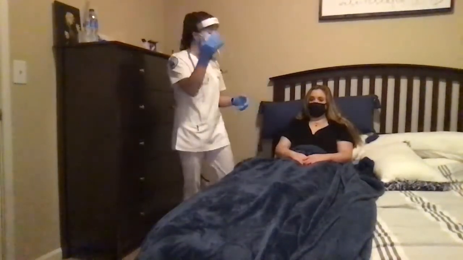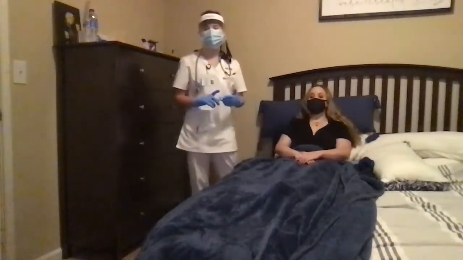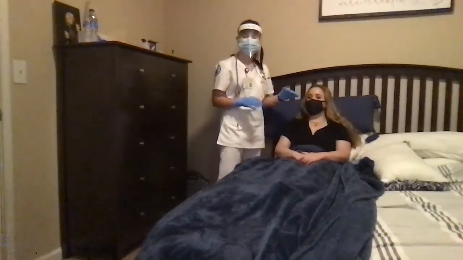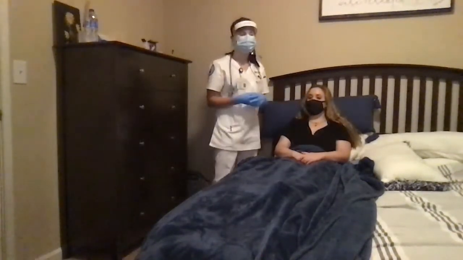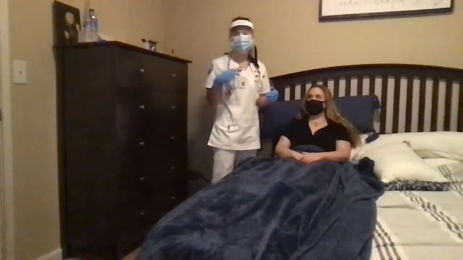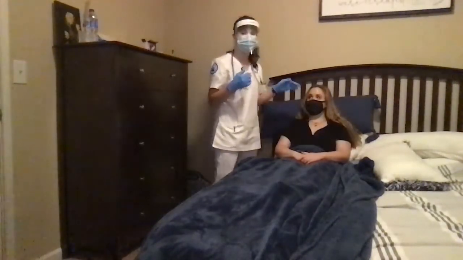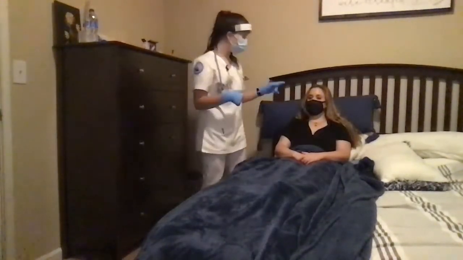Okay, I'm going to move to the eyes next. I'm going to check the eyebrows, the eyelashes, eyes, make sure everything is symmetrical to her face. Checking the eyebrows and eyelashes for fullness, making sure they're present, that there's nothing missing, anything like that. And make sure everything looks clean and neat. Okay, and then I'm going to assess the pupils.